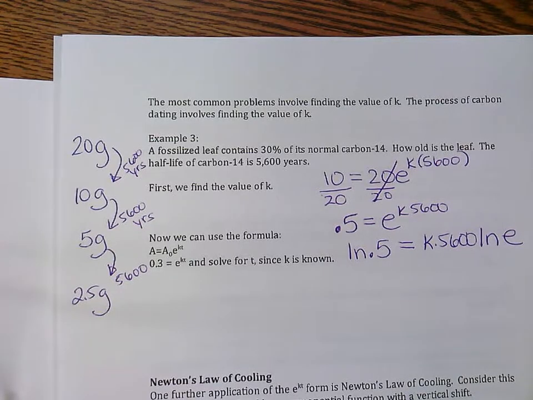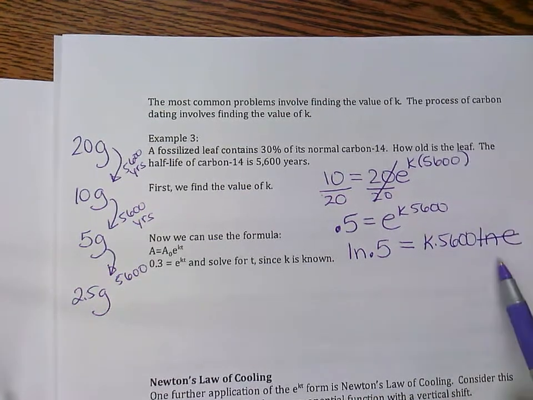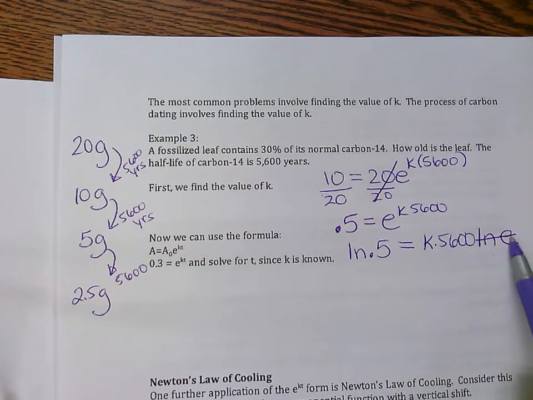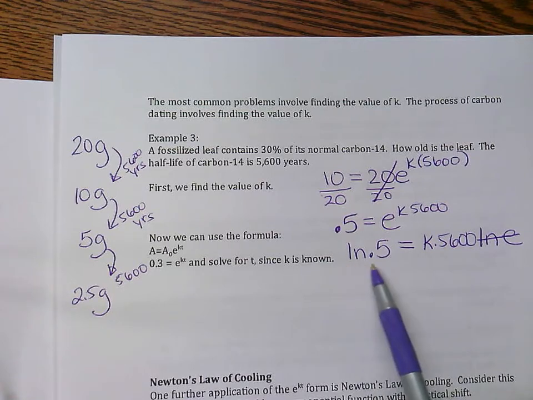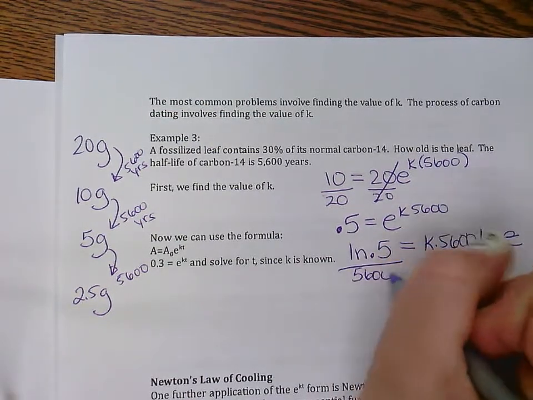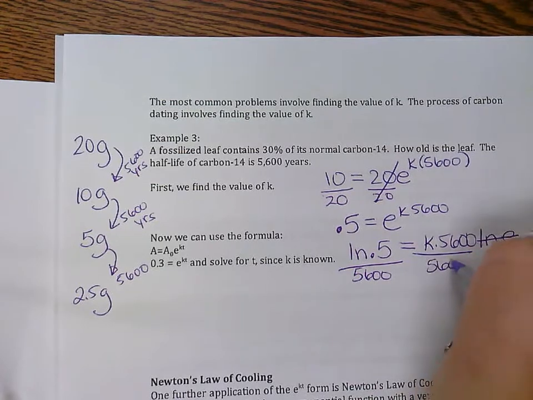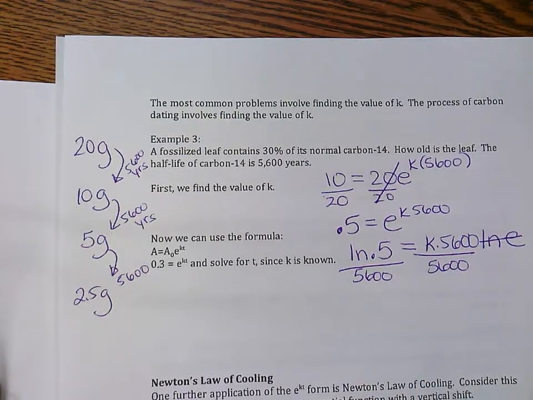This is what we just did on that other page. Natural log of e is equal to 1. That's why I chose natural log, because it's log base e of e. So all I need to do on my calculator is take the natural log of a half and divide by 5,600, and K should come out as a small negative value because it's decomposing.